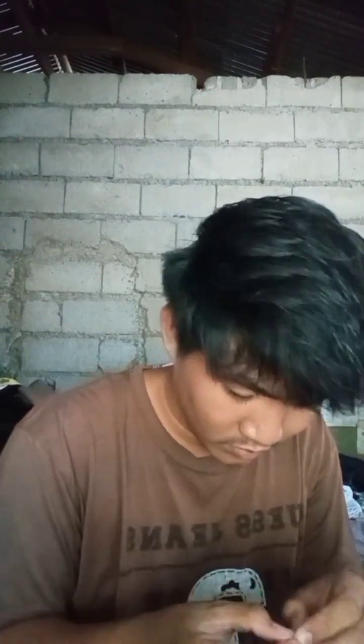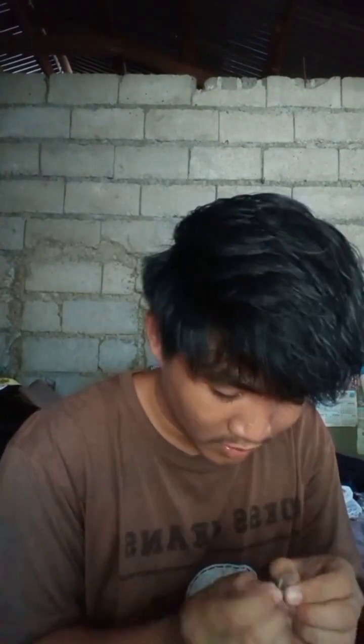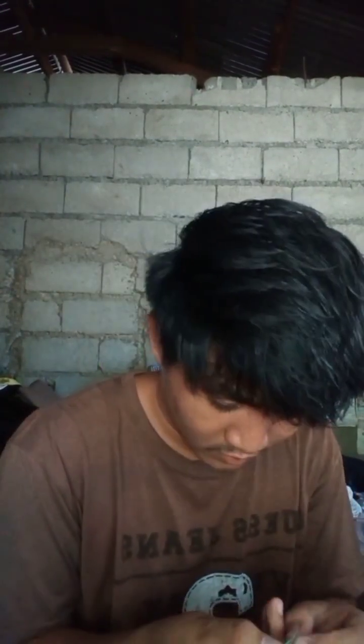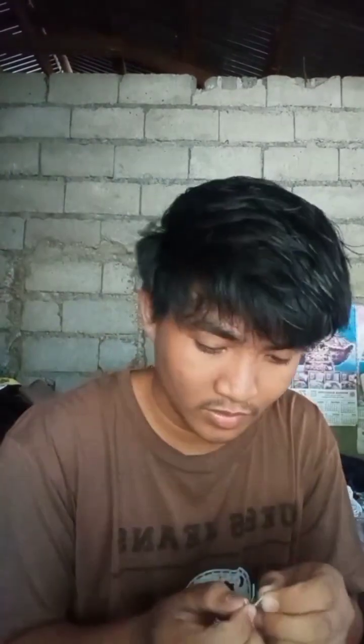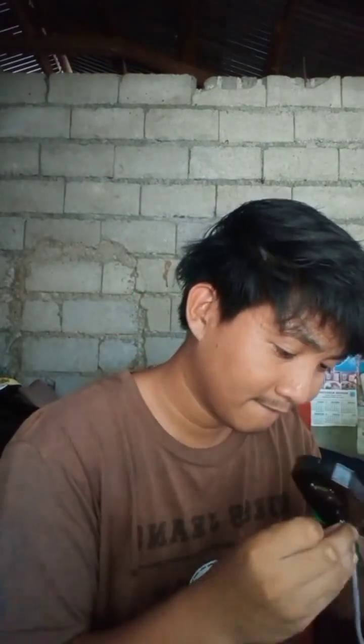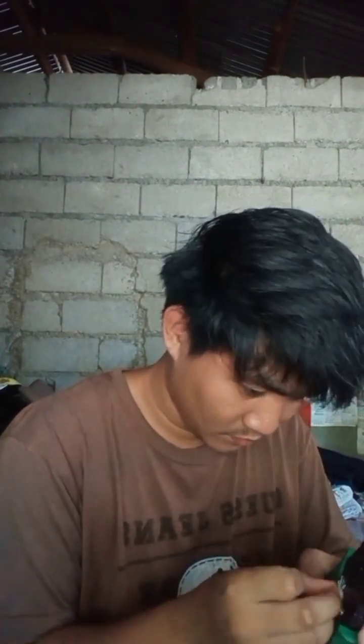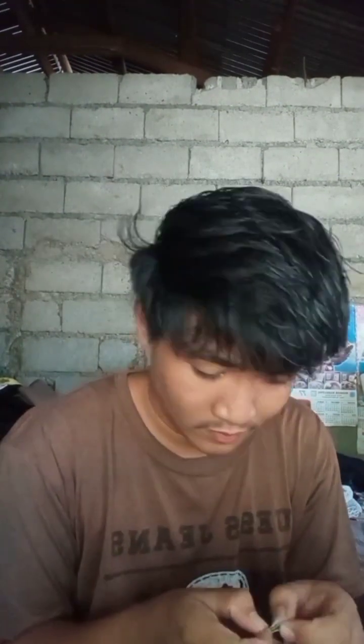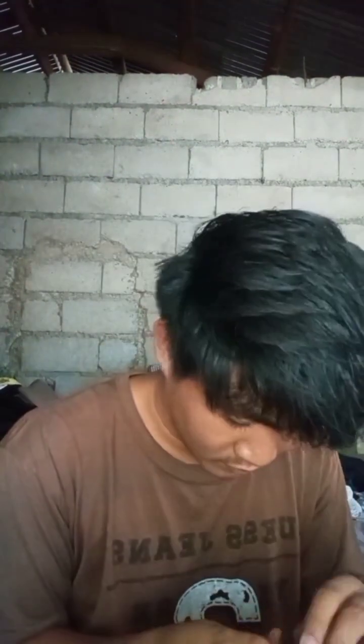The color code of the straight-through cable is exactly the same on side 1 and side 2, which is orange white, orange, green white, blue, blue white, green, brown white, and brown.